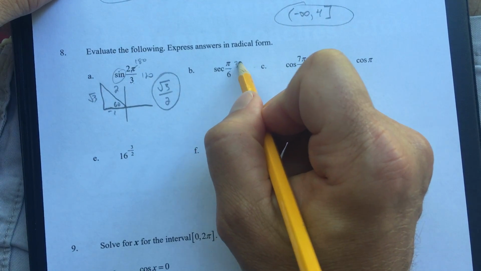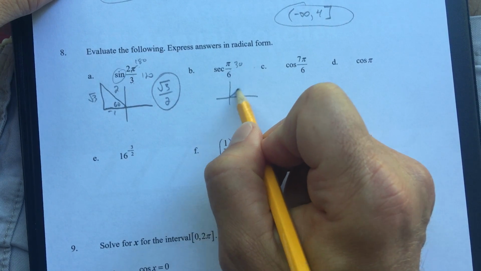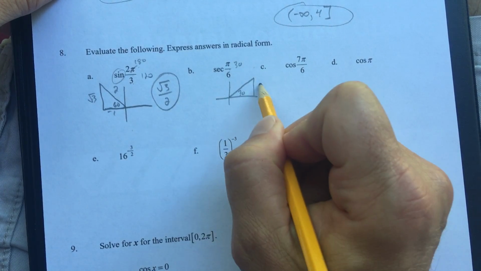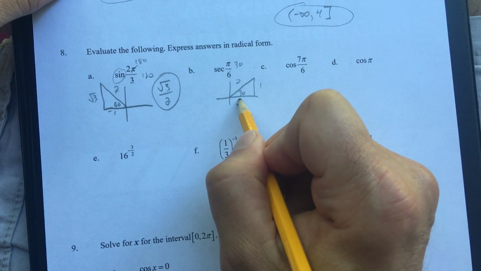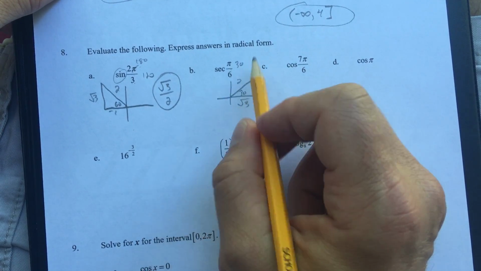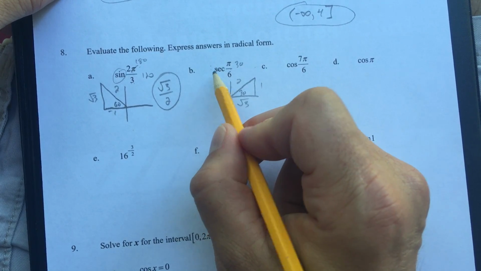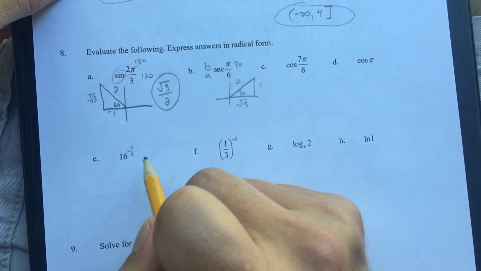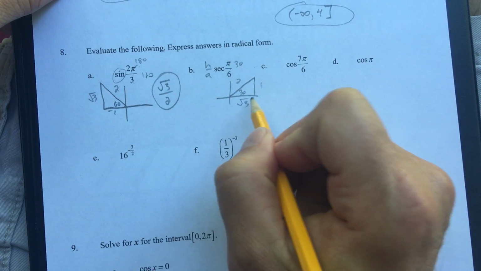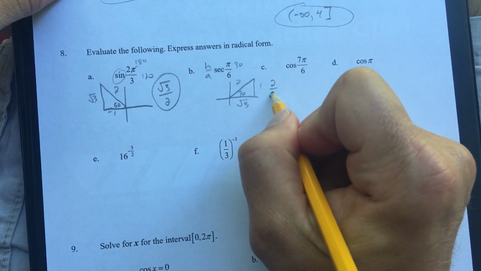180 divided by 6 would be 30, so we're just talking about a 30-degree triangle here. 1, 2, square root of 3. Everything's positive. Secant is the reciprocal of cosine, so instead of adjacent over hypotenuse, this is going to be hypotenuse over adjacent. Hypotenuse over adjacent gives us 2 over square root of 3.